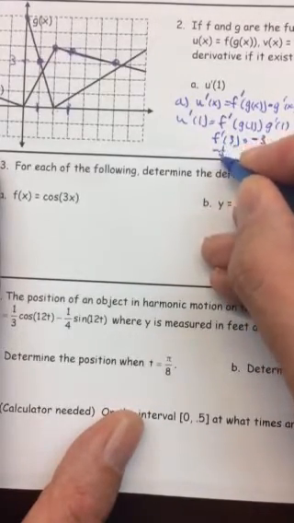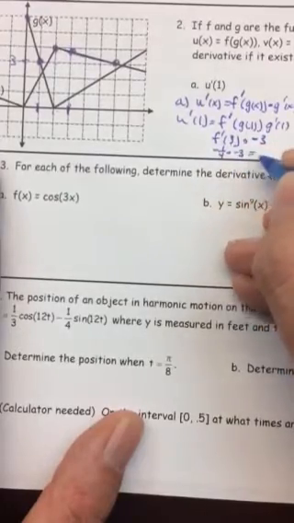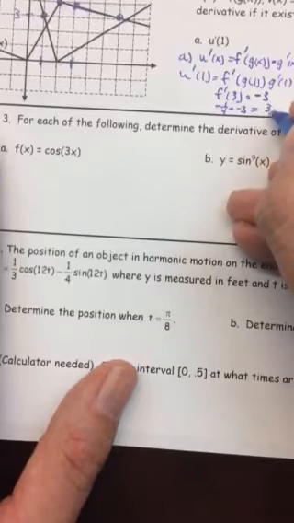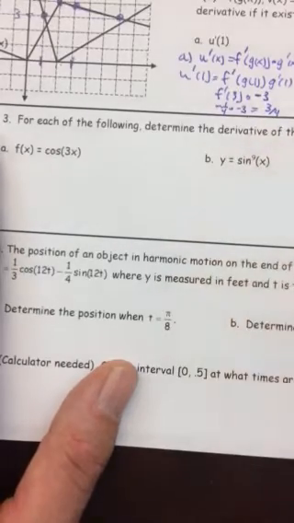So negative 1/4 times negative 3 is positive. Negative times a negative is a positive. Positive 3/4.